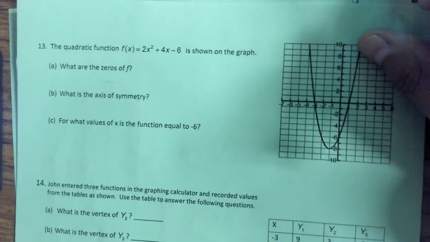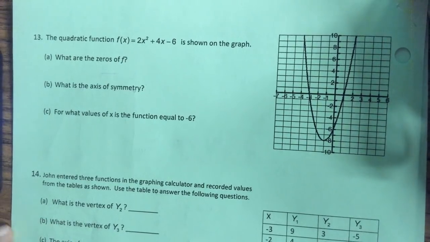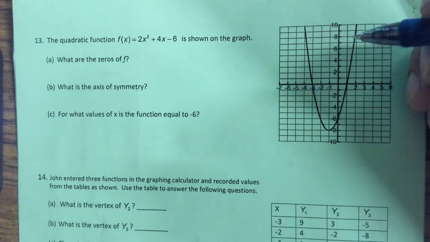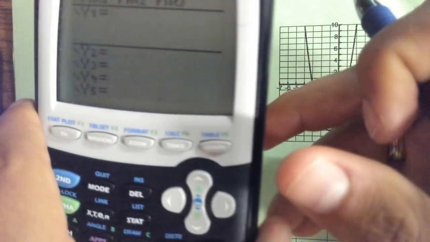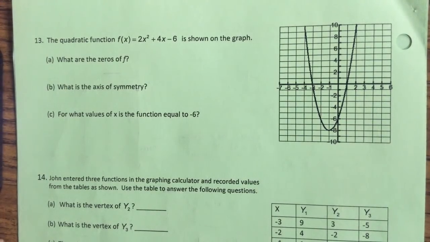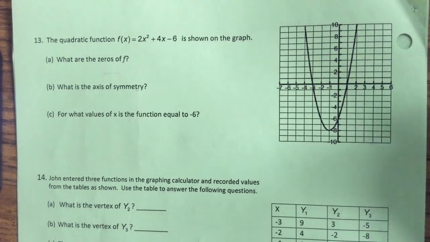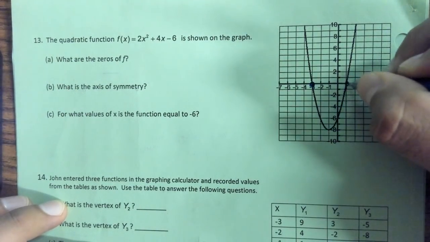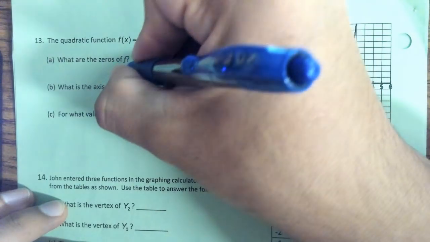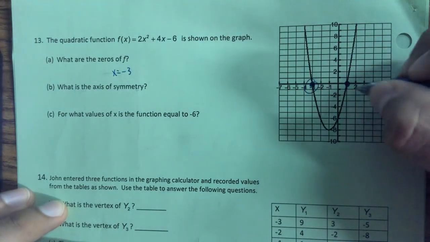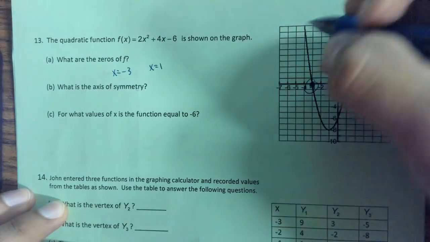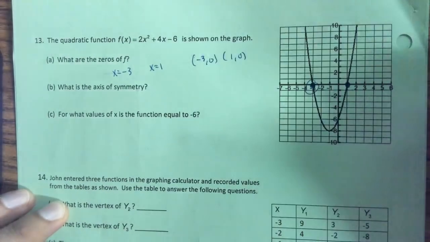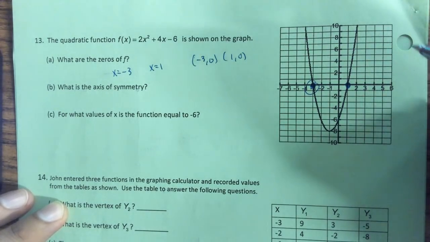All right, so number 13, we'll do this quick. Quadratic function, again, there is typed in. You are more than welcome to type this into your calculator. In fact, I wouldn't advise you guys to. What are the zeros? Since they already give me the graph, I don't really need to type it in. My zeros of my function, also known as my x-intercepts, are going to be there and there. And my zeros are going to be negative 3 and 1. Again, if they want you to write these as points, it's just negative 3, 0, and 1, 0. Again, you can find those on your table.